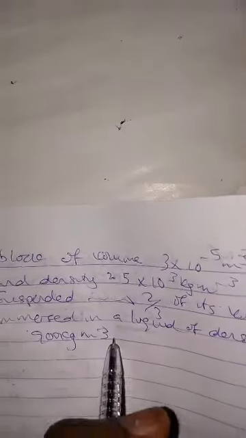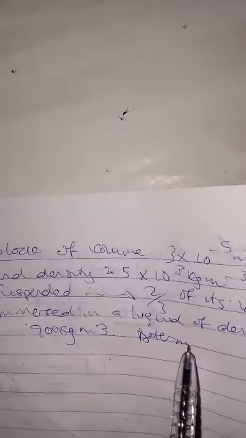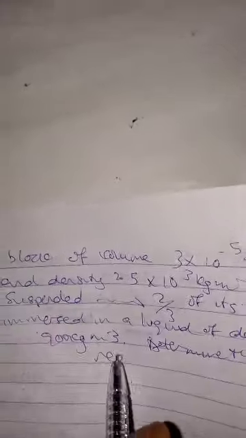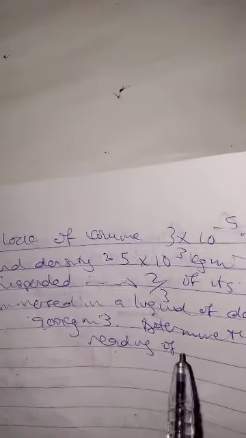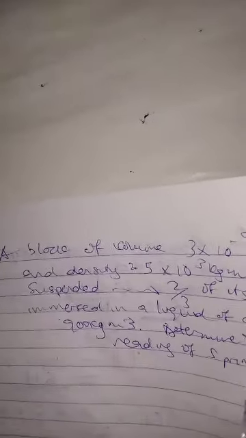Determine the reading of the spring balance. That's your weight in that liquid, which is what you're looking for.